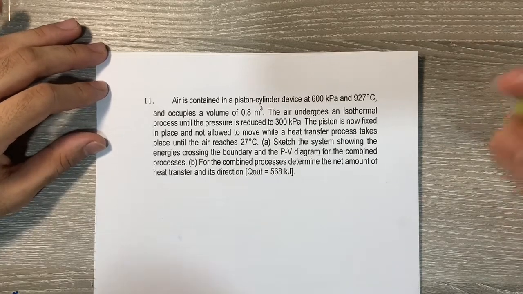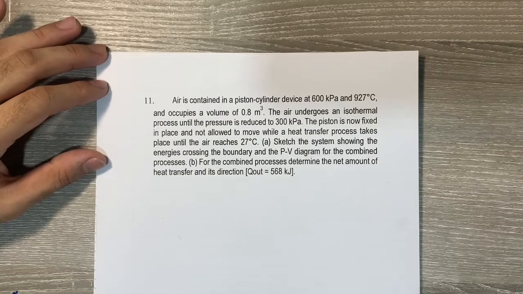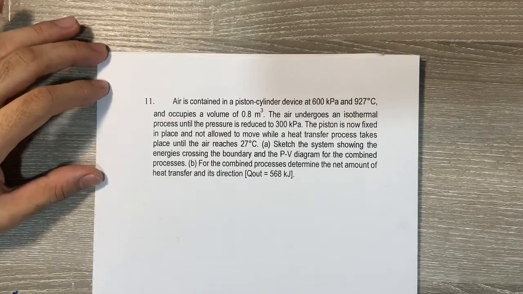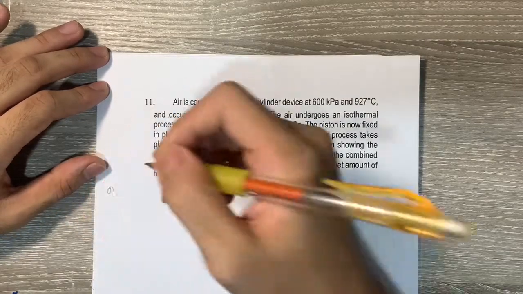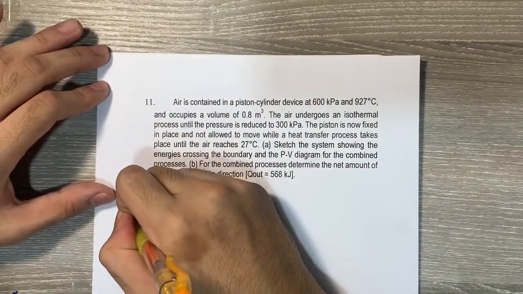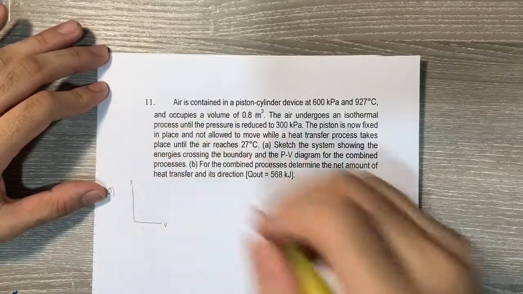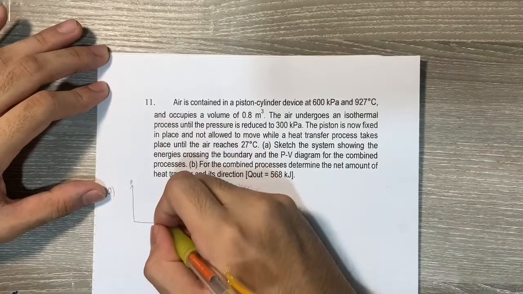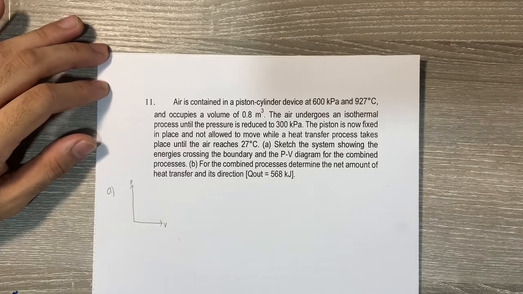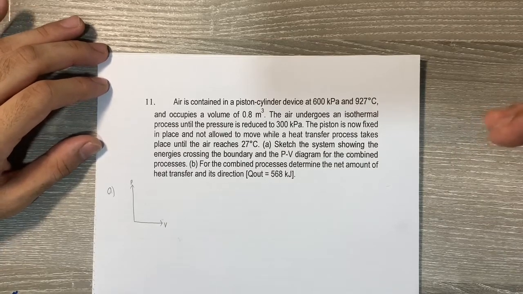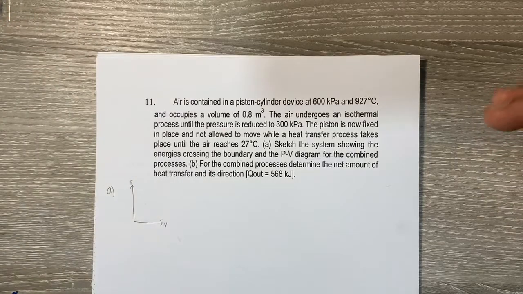Alright. First, as we can see here, we need to sketch the PV diagram for this question. So to answer the question, first we need to know what is the work that happened in the air.